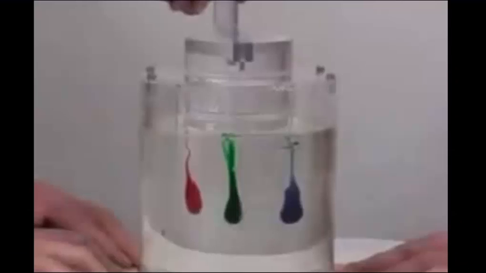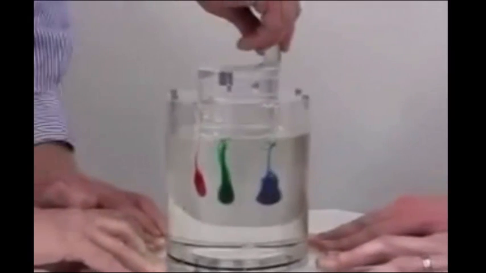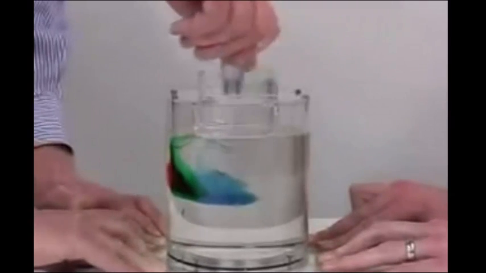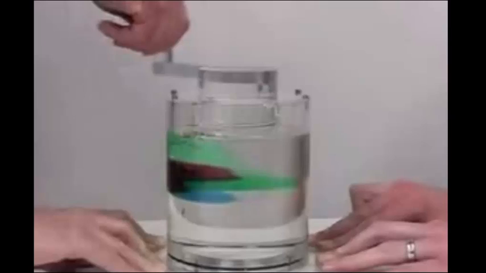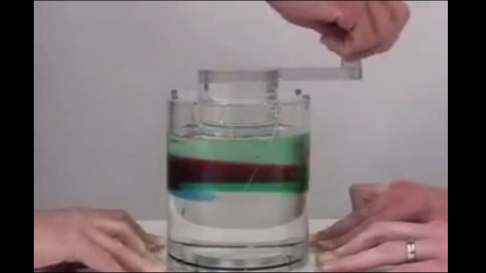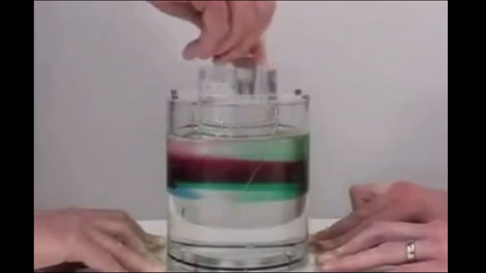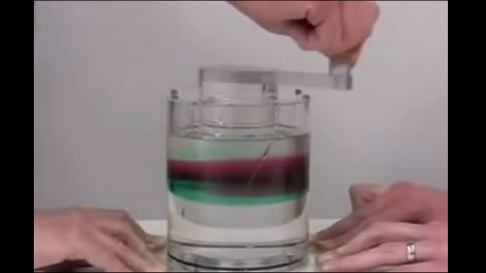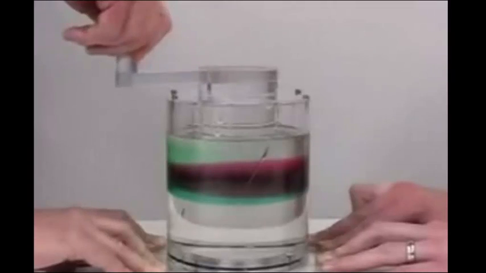This really interesting video shows 3 colored blobs of corn syrup, and they're rotated in some sort of a gel. This fabulous video was made by the University of New Mexico Physics and Astronomy Department. So he rotates it. It looks like everything's getting all mixed up. There seems to be a big increase in entropy.